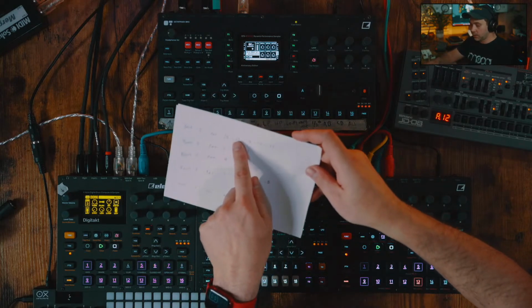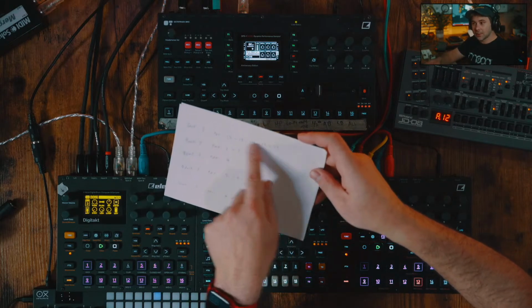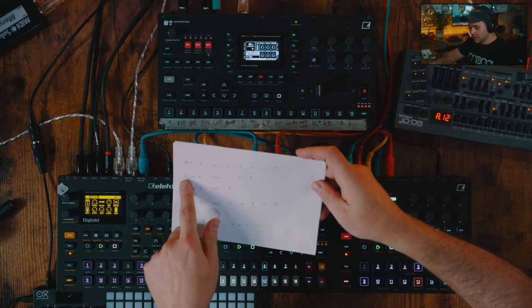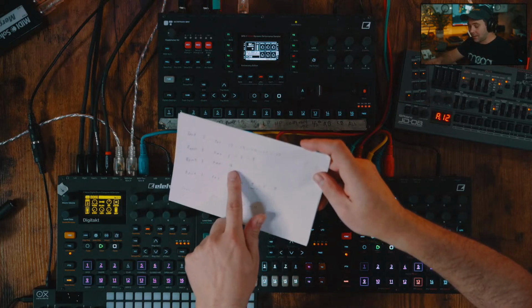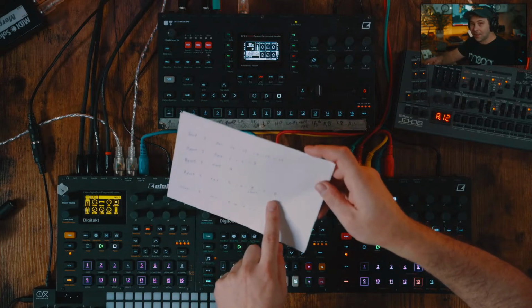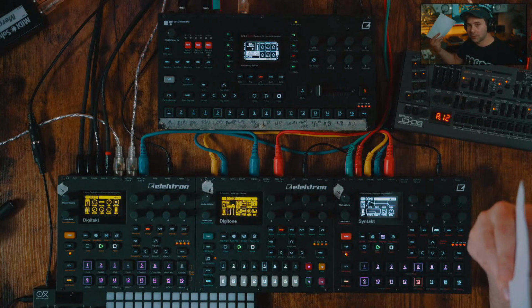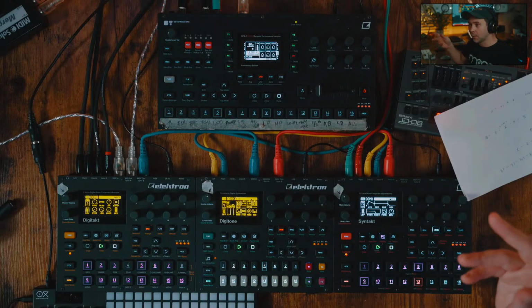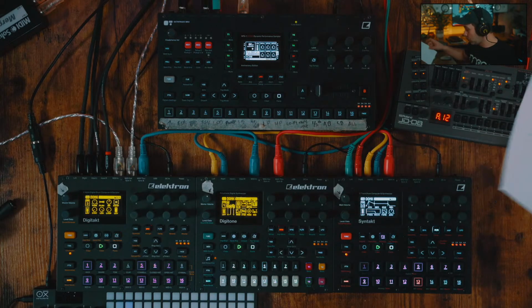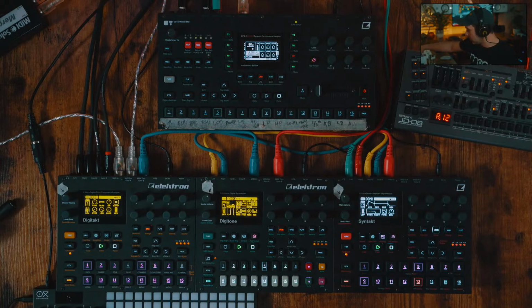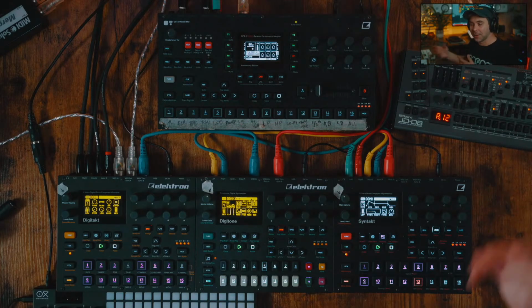This one goes 12, 13, 14, 15, 13. So I actually go back through patterns. And this one's only 1 pattern. This one's 5 patterns. And I'll just put this piece of paper, throw it in my Electron bag, and go and play the show. And I will follow it to a T. I have to follow it or I'll get lost.